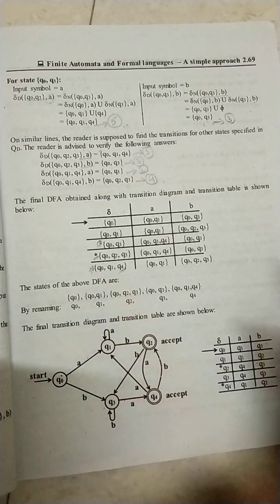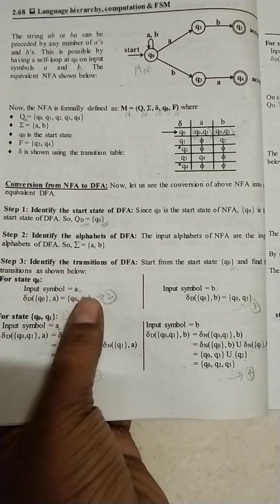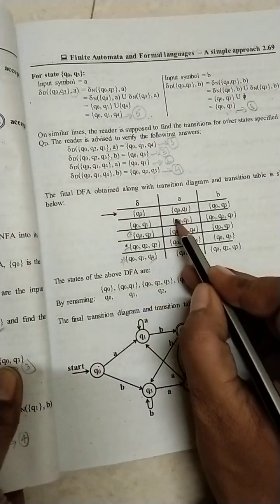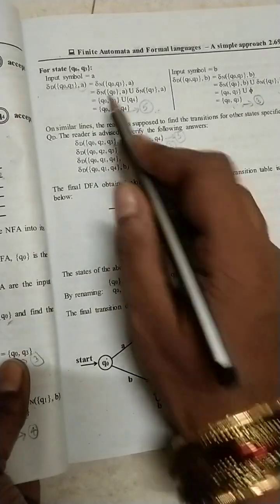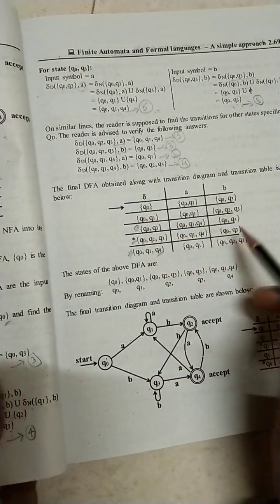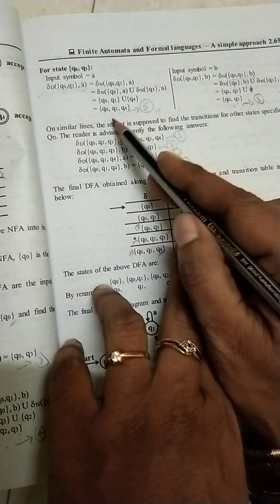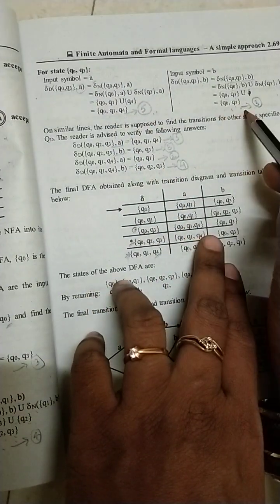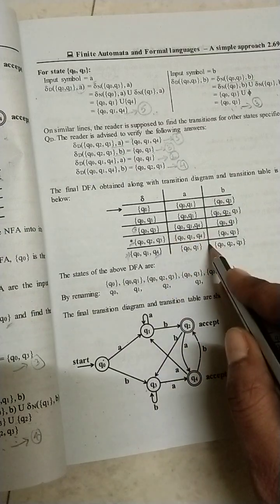And all the transitions we have to write, like Q0 for A, Q0 Q1; Q0 for B, Q0 Q3; A, Q0 Q1; B, Q0 Q3. So like that you have to fill in the answers. Let me say one more: Q0 Q3, it is Q0 Q1 Q4 for A and Q0 Q3 for B. So like that you have to fill the whole table.